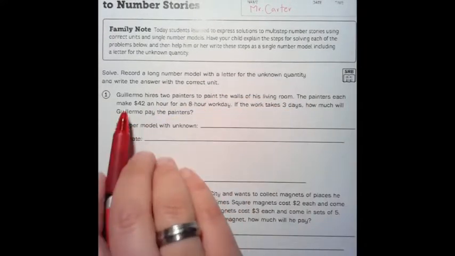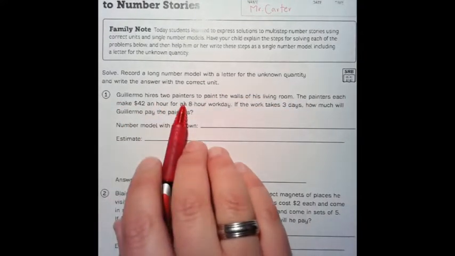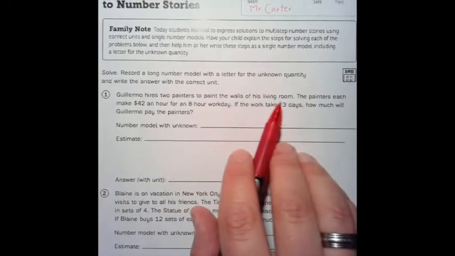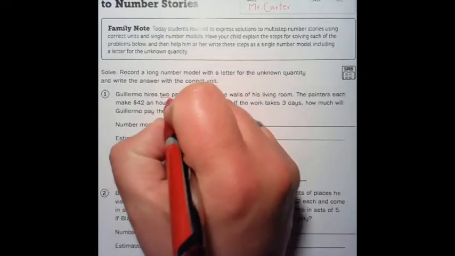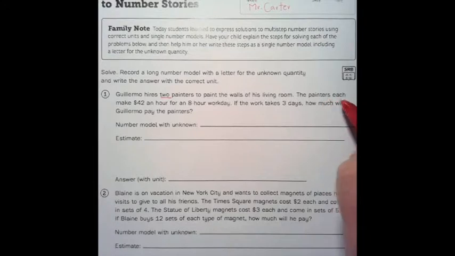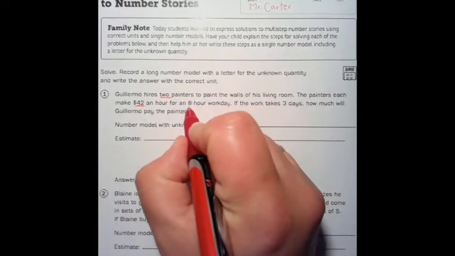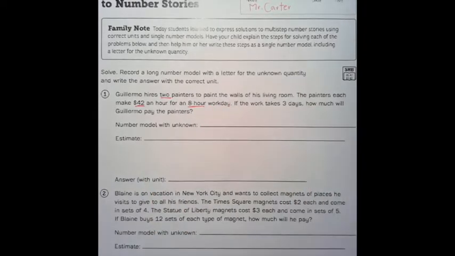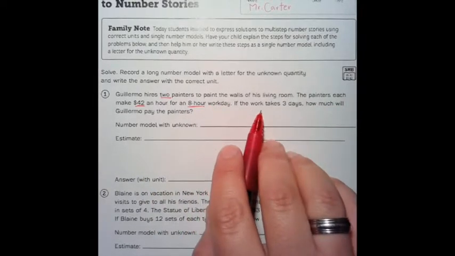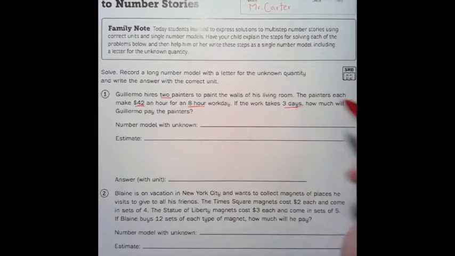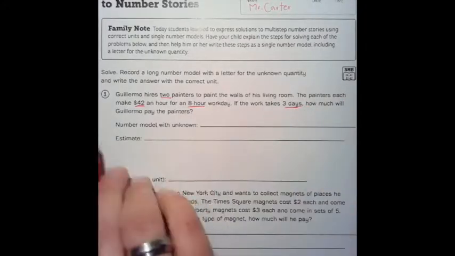So here it goes. Guillermo hires 2 painters to paint the walls of his living room. So I'm seeing 2 painters here. The painters each make $42 an hour, and they work for 8 hours a day. If the work takes 3 days, how much will Guillermo pay the painters?